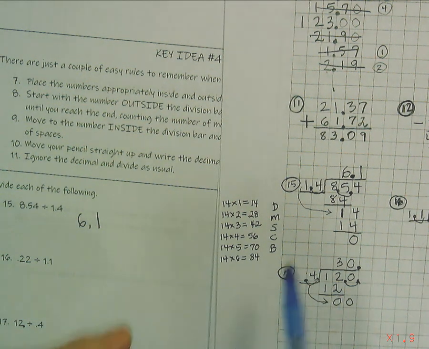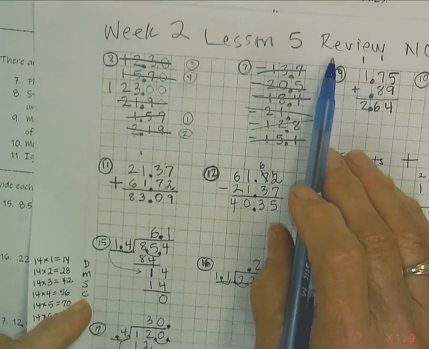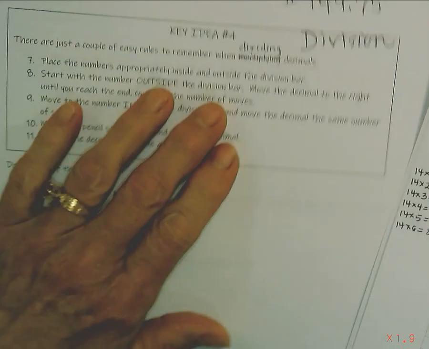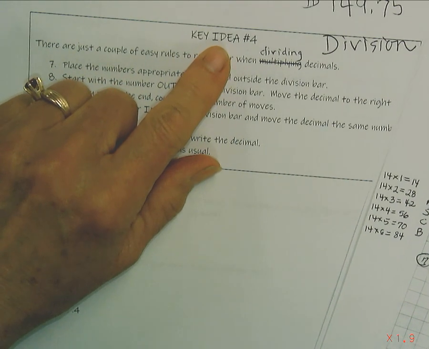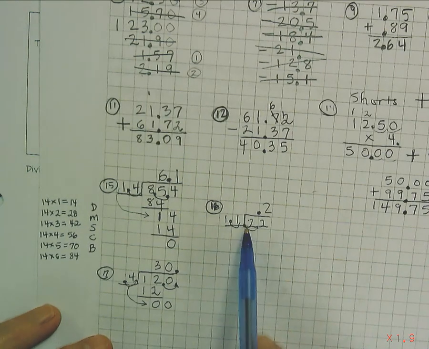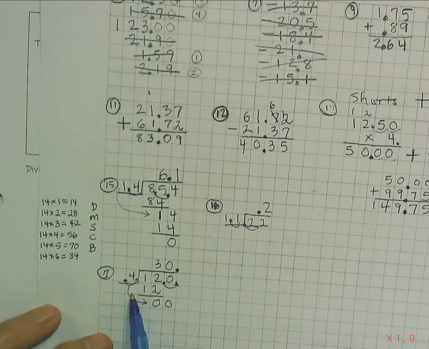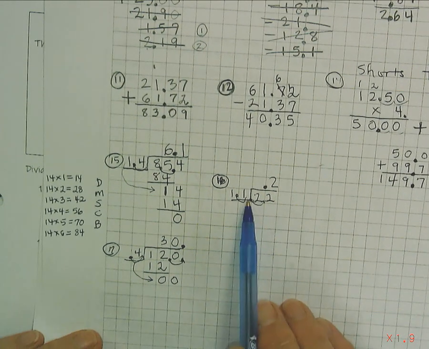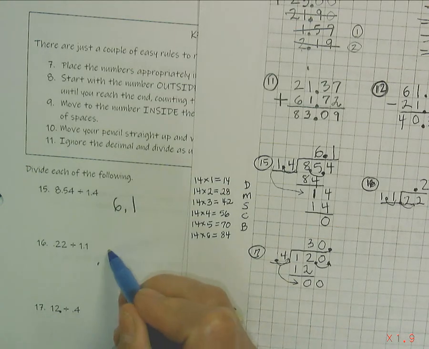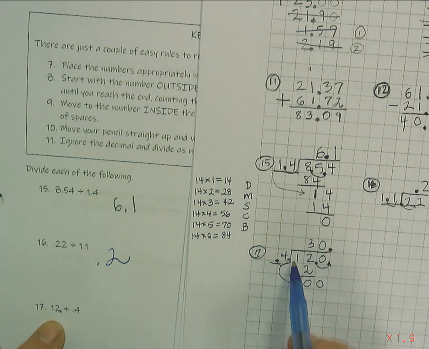So continuing with our notes for week 2, lesson 5, where we're reviewing all of these concepts. We've made it all the way to key idea number 4, division. We finished 16. Oh, wait a minute. We finished 17 also, 16 and 17. I'm looking at my grid paper. So the answer to number 16 was 2/10. And the answer to number 17 was 30.